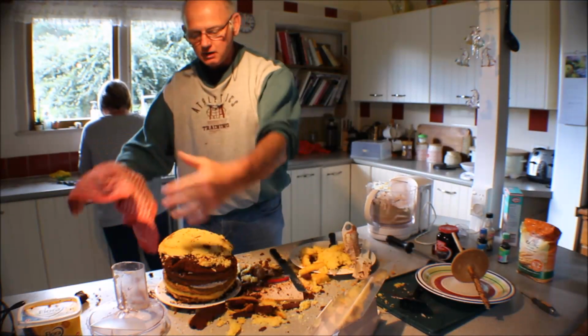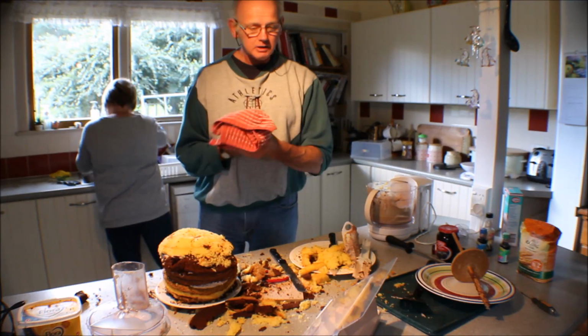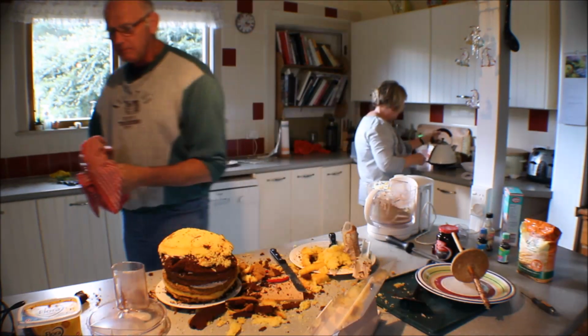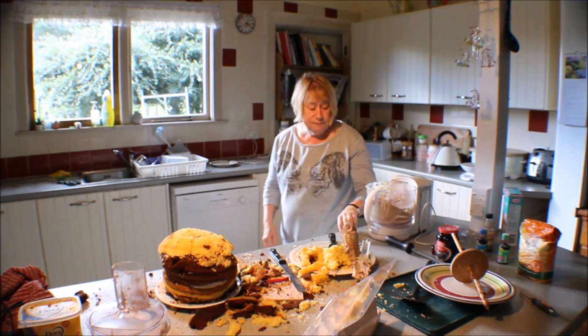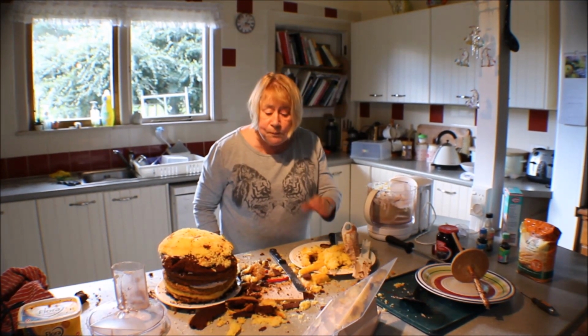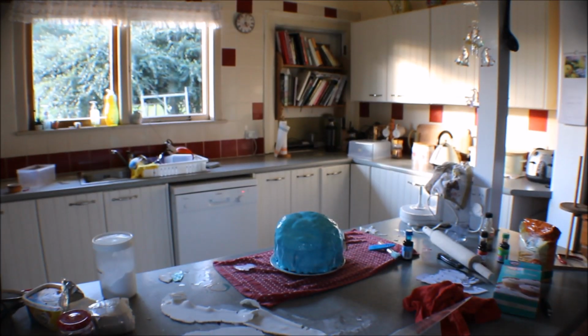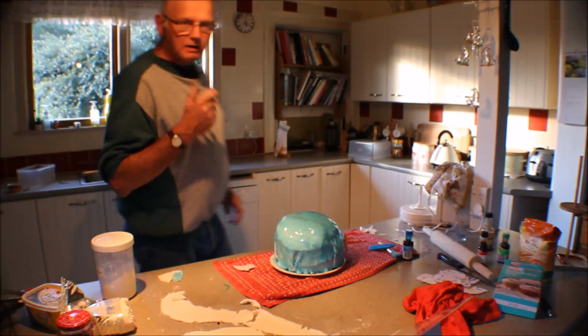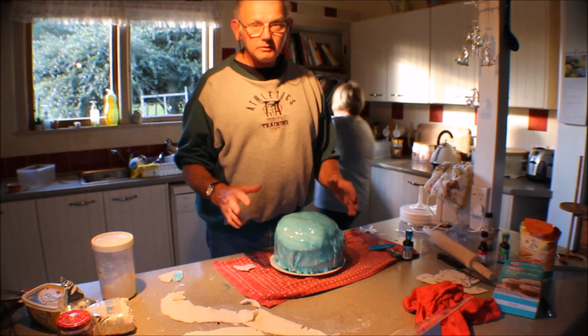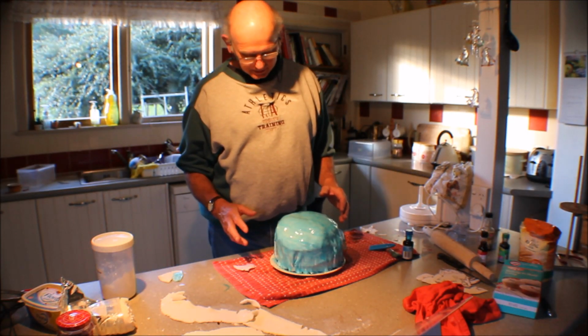Taking enough icing to go over it completely, and then cutting out the continents, which I'll show you what I did earlier on. Press that button. Right, I've already put the icing on. I should have switched the camera back on for that.